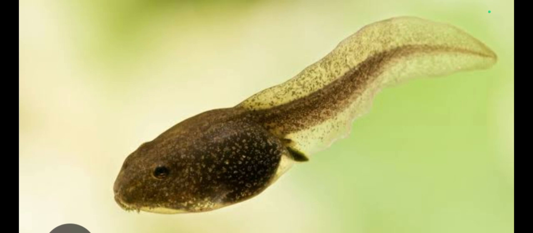So what it does is use the lysosomes. The lysosomes in the tail burst and remove the tail from the tadpole. So this is a very important function.